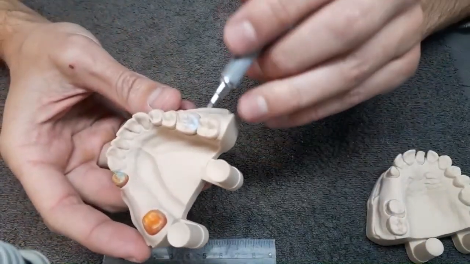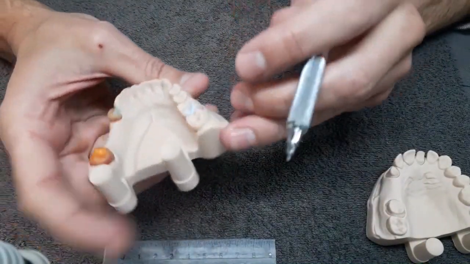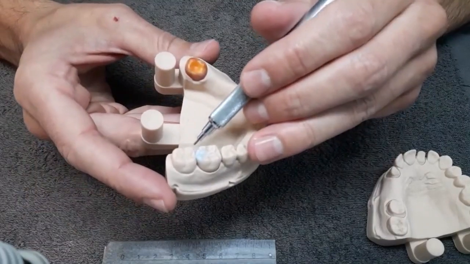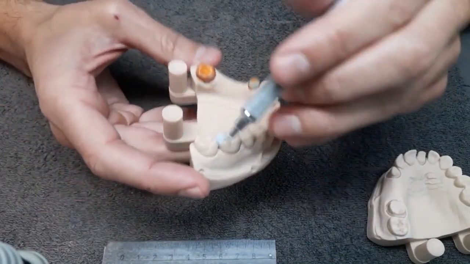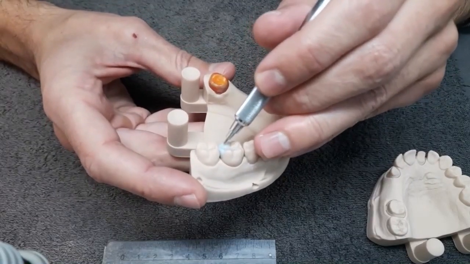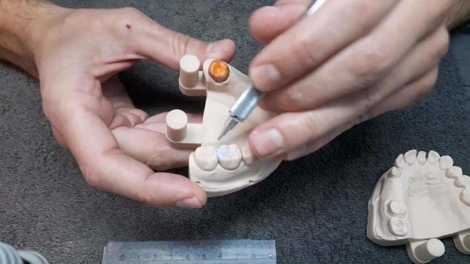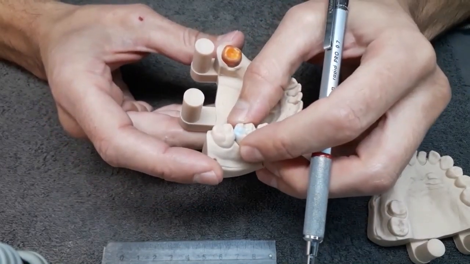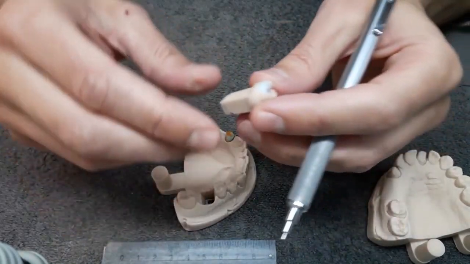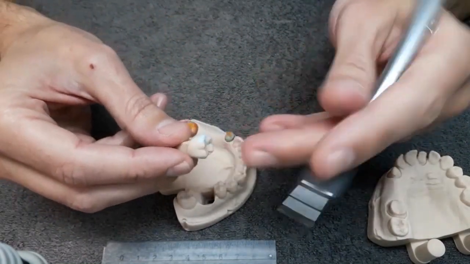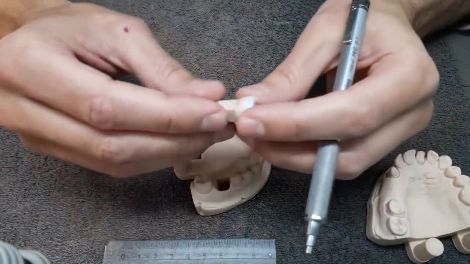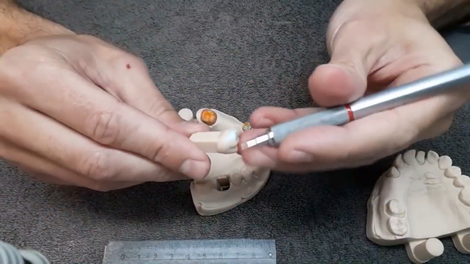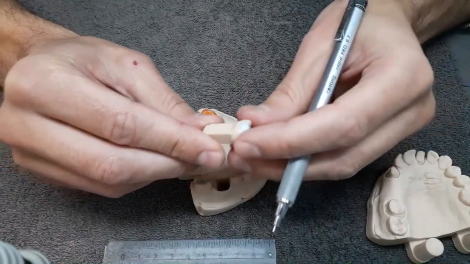You can very nicely see the gingival papilla, so you know exactly how to produce the emergence profile. That is, the profile according to which the wax pattern, or the ceramic, emerges from the margin of the preparation to the contact point or to the vestibular surface, labial surface.